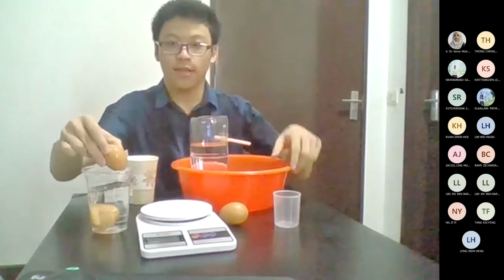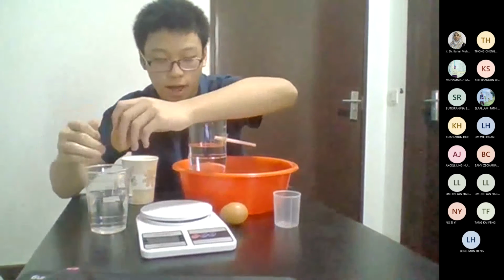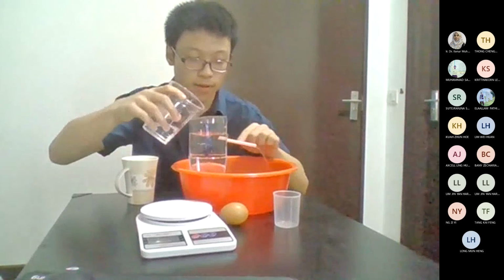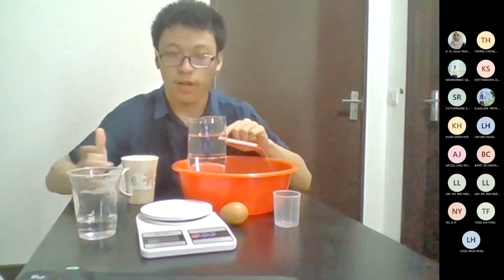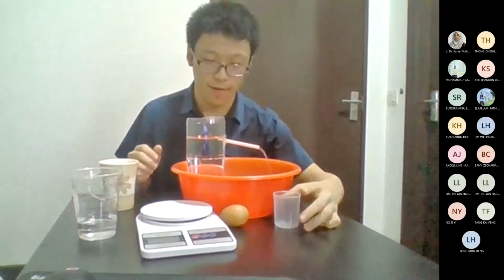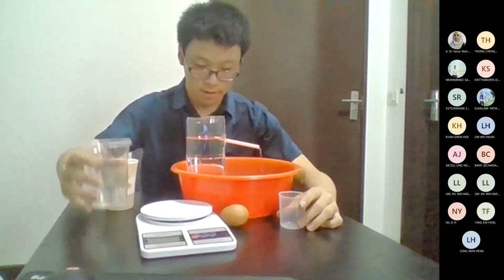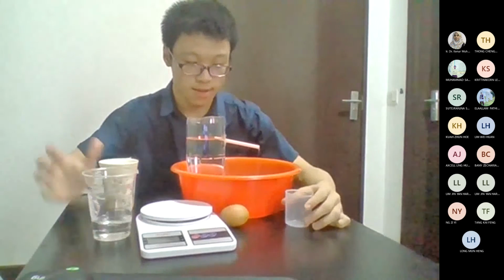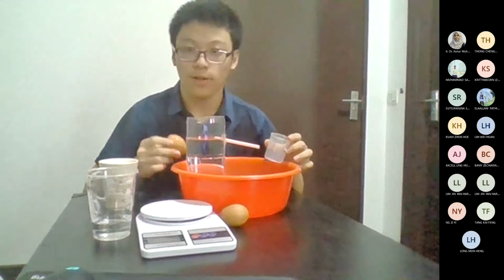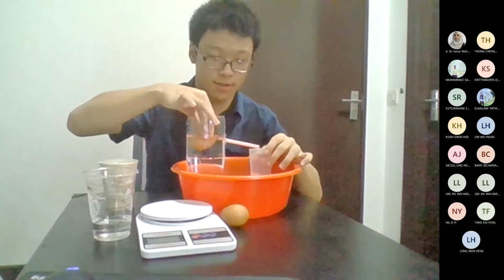So firstly, this is my model, and you want to add water inside so that it has an equivalent level, and the excess water will leak out so that the measurement will be equal later on. So let's let the water leak out for a moment until it stops leaking. Then, as soon as it stops leaking, you can measure the water level displaced by the egg with a beaker by putting the egg in the water.